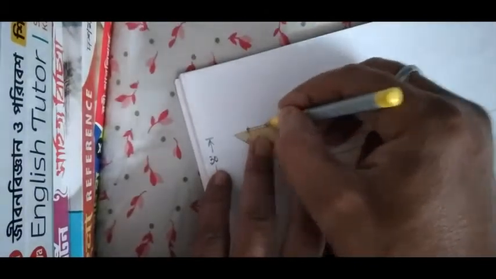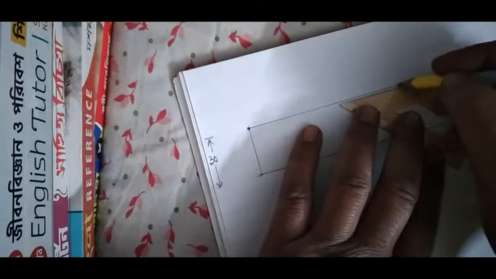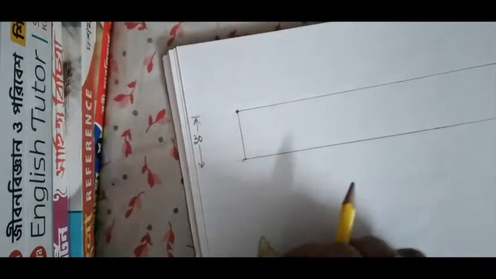Now draw another line with the help of your T. Suppose this. So these two lines are parallel to each other.